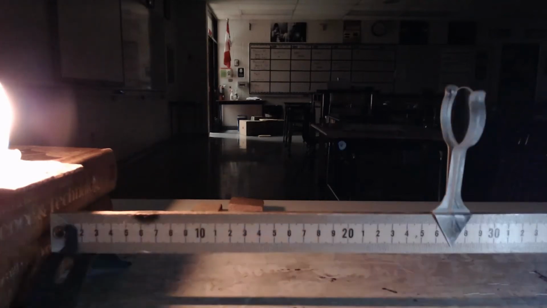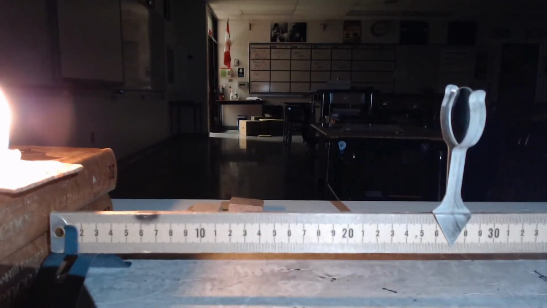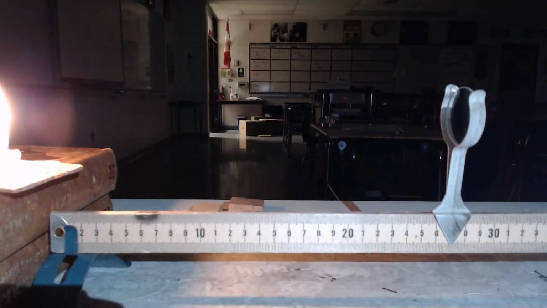There we go. So my distance to my object is 27. Now we're going to adjust this until we get a nice focused image. Ooh, that candle is big.